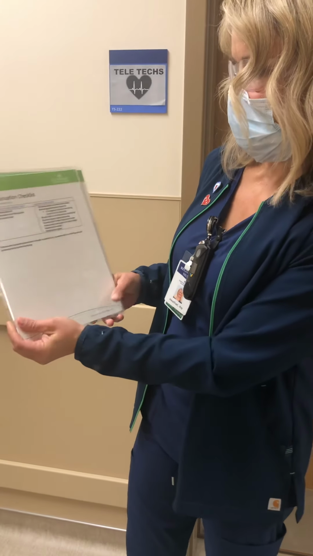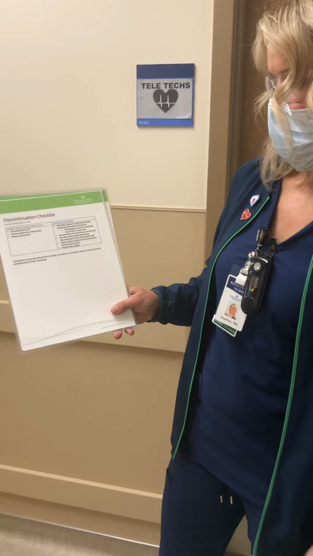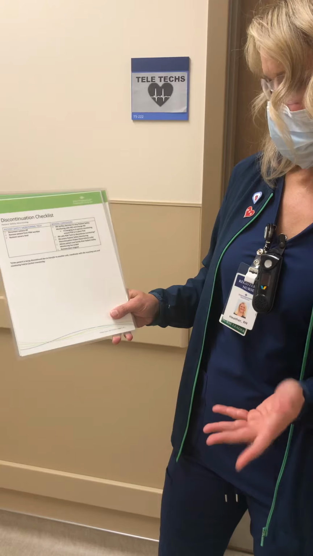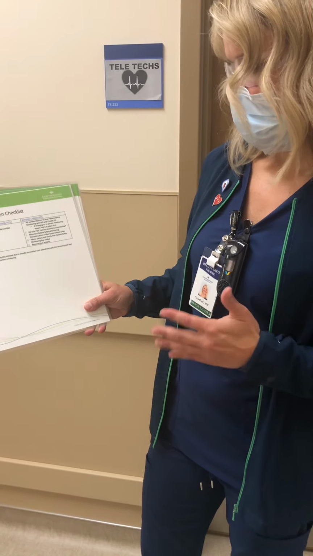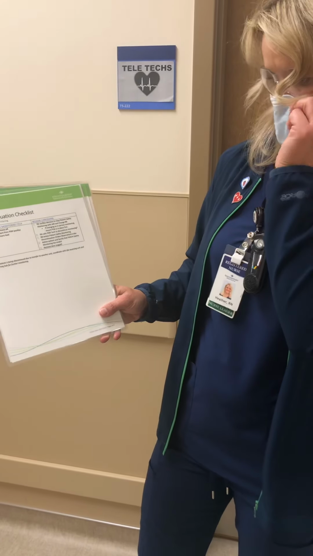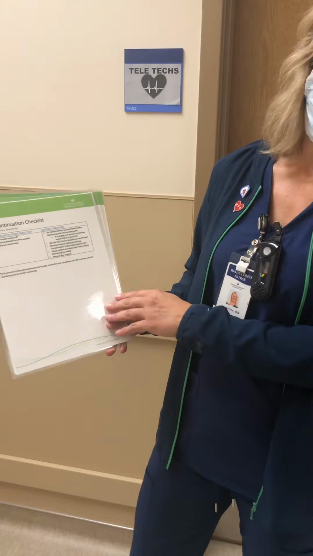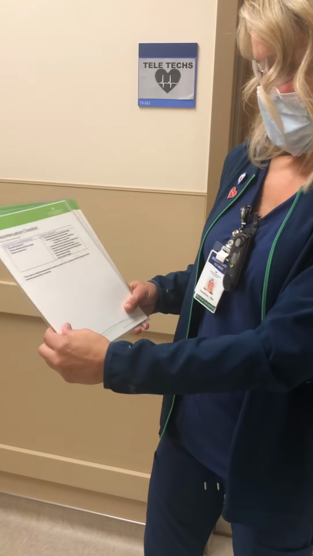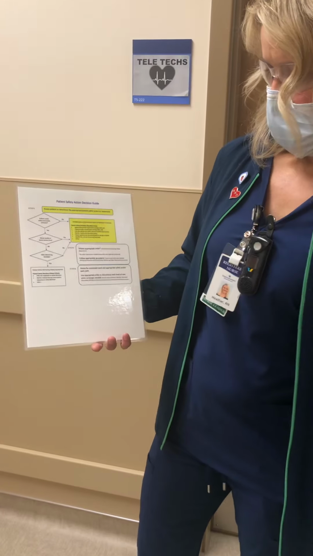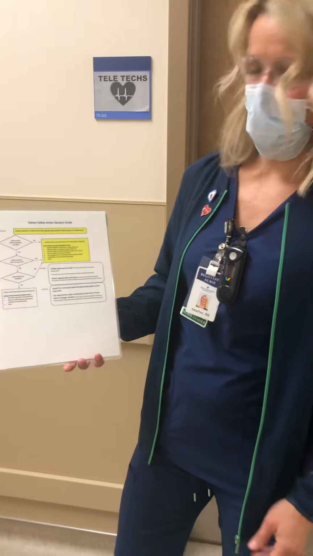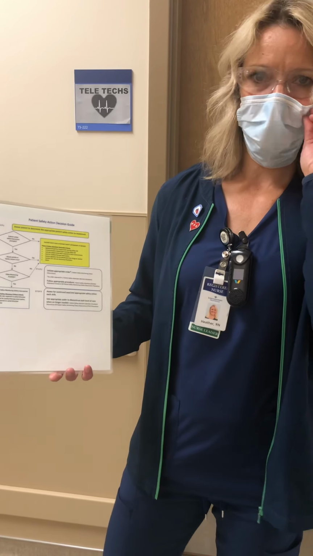Then when we discontinue it, we just notify the PSM that we are not going to need their services anymore. We will discontinue it and end the monitoring. There's also a door magnet that we will place on the door that indicates there's a patient safety monitor. And I think that is pretty much it. It's pretty self-explanatory. It steps you through. All you have to do is make sure that that monitor is always plugged in.